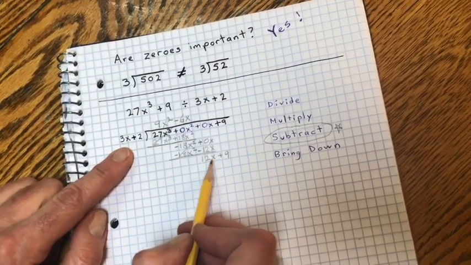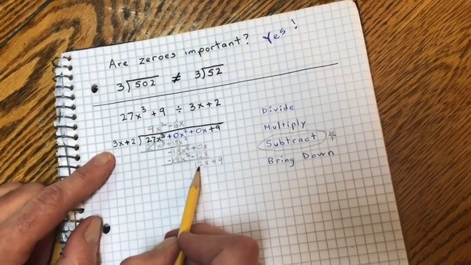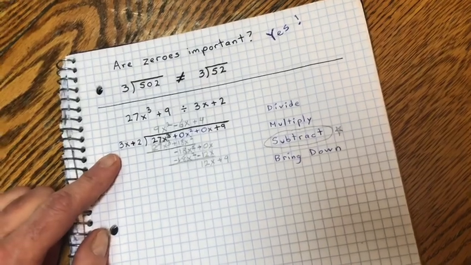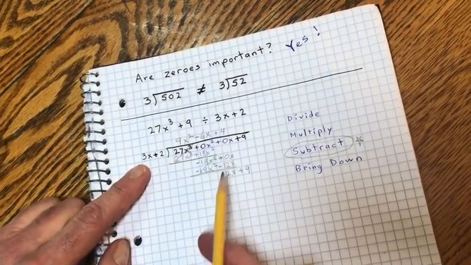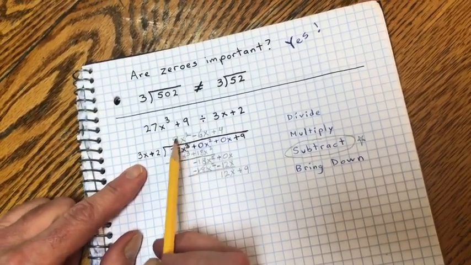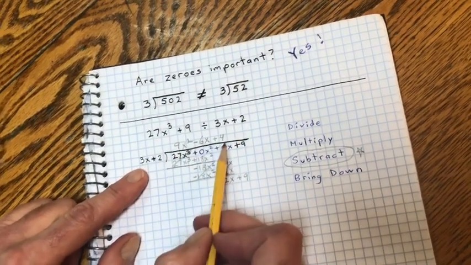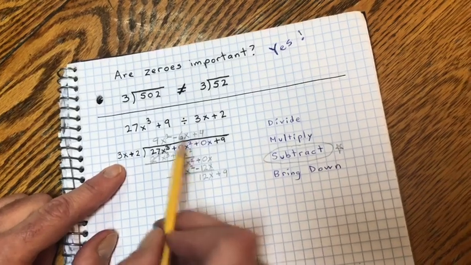3x goes into 12x. Well, let's see. 3 times 4 is 12, positive 4. And we don't need any more x's. Oh, just as I predicted. X squared, x, no x's at all. They're counting down. Time to multiply.